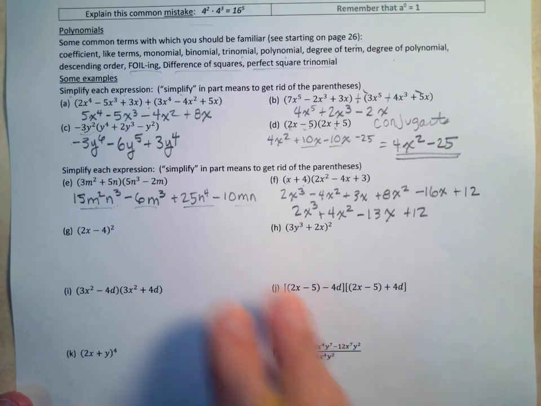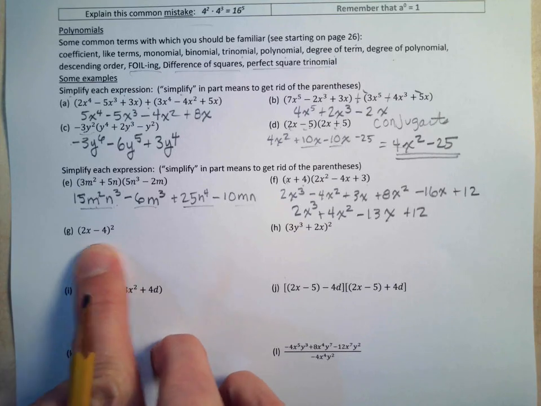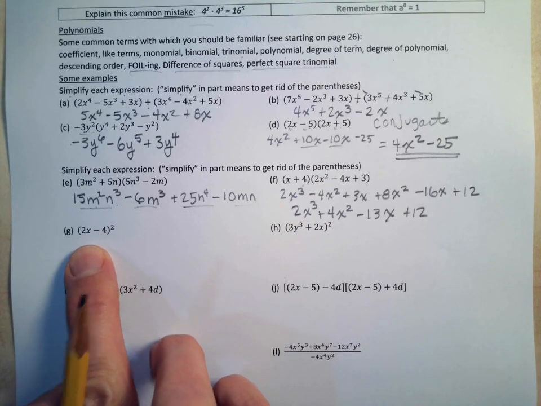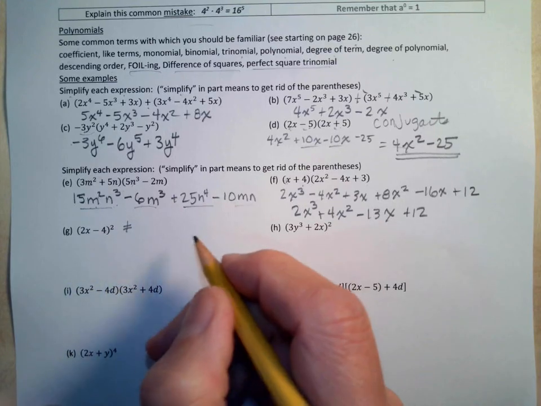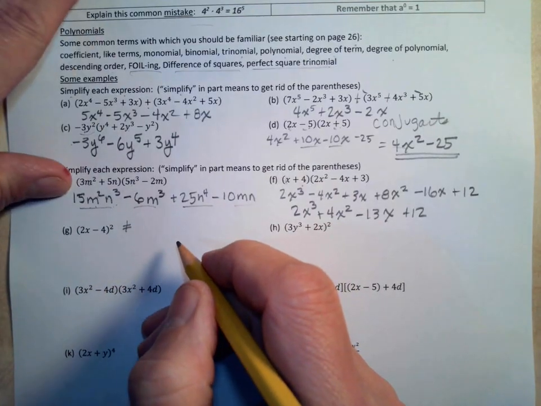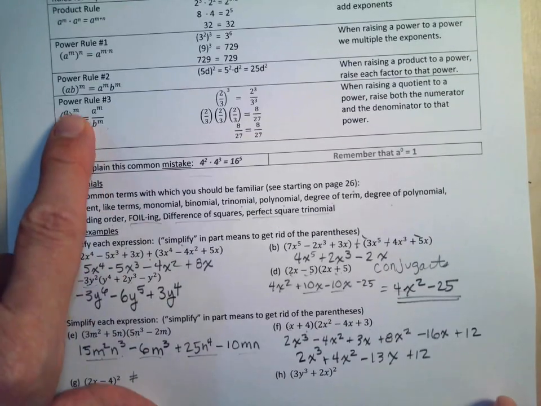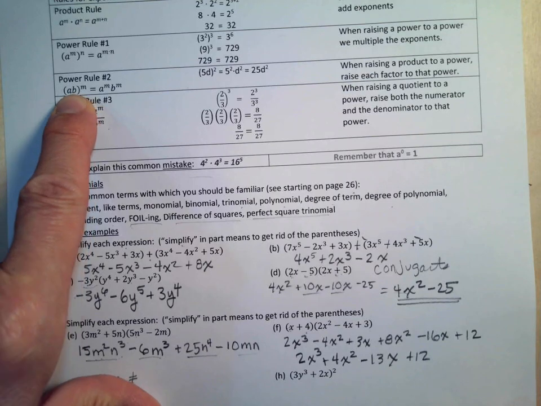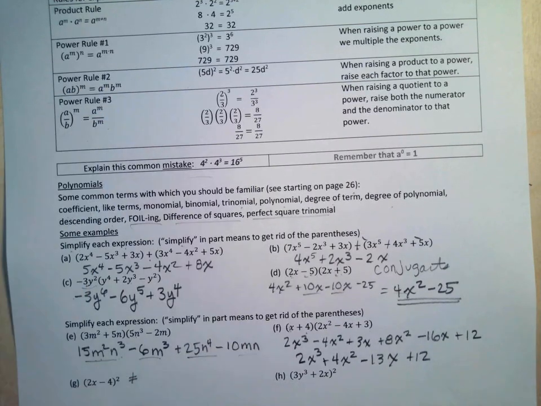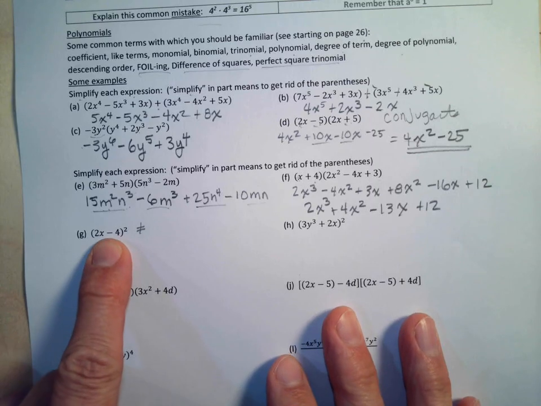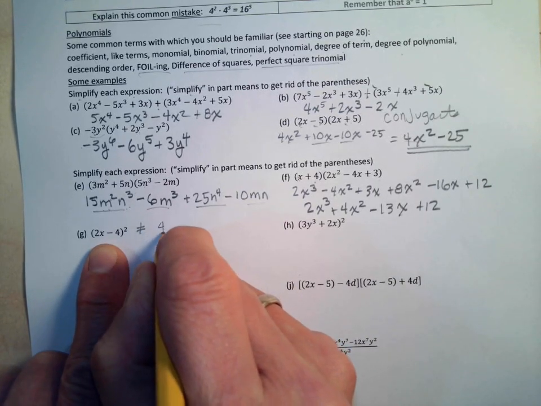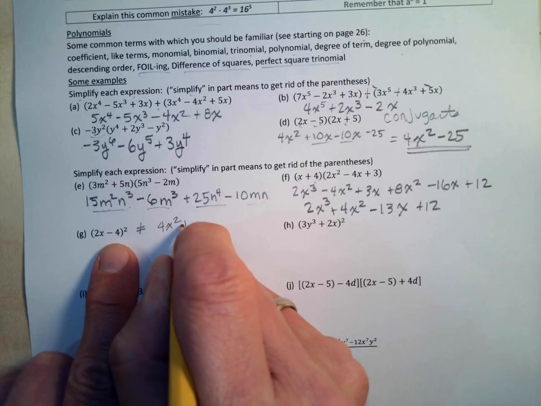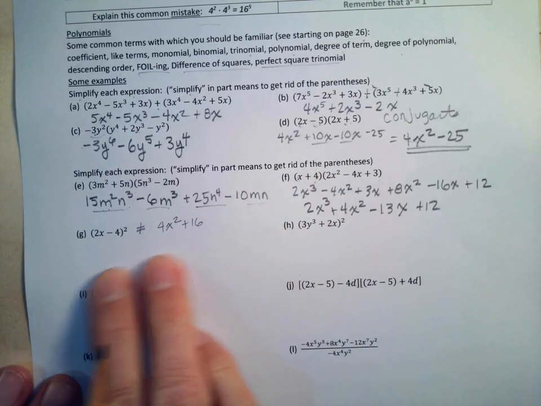Let's go on to G. So G is another one where you've got to be careful. The common mistake here is that this is not equal to just the squaring. We don't get to use our rule up here. It's not this, that's a monomial product, a times b raised to the m. That's not what's happening here. This is a binomial being raised. So this is not somehow like 4x squared plus 16. We see that all the time.